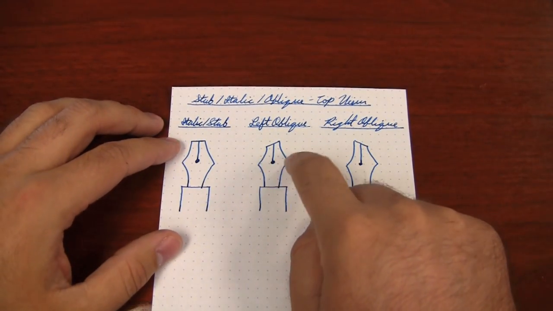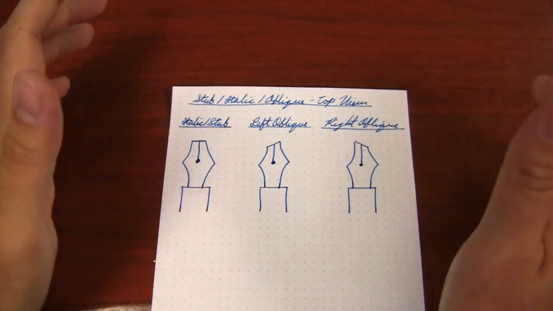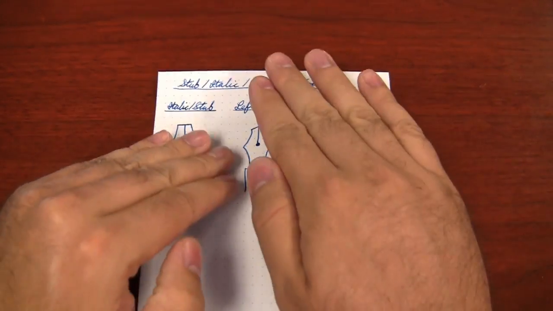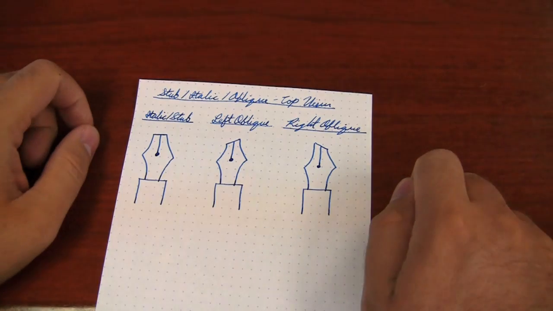If you have a left oblique, that means you have an italic, but the left side is a little bit shorter, I guess you could call that. It's a little bit closer to the grip section of the pen, so it gives you kind of a slant in the left direction. And a right oblique is the same thing, except in the other direction.